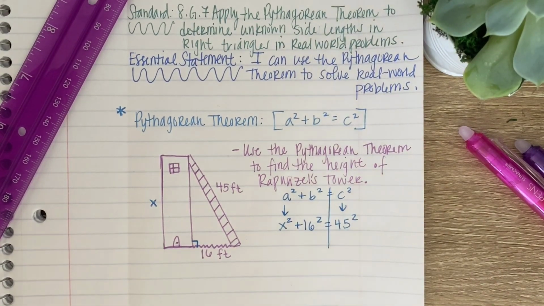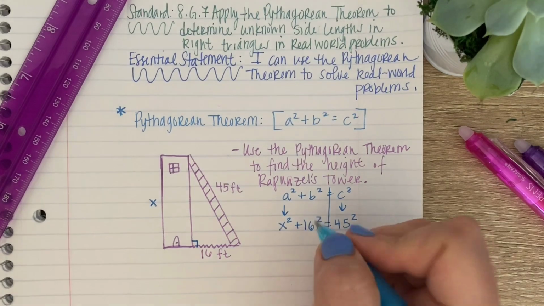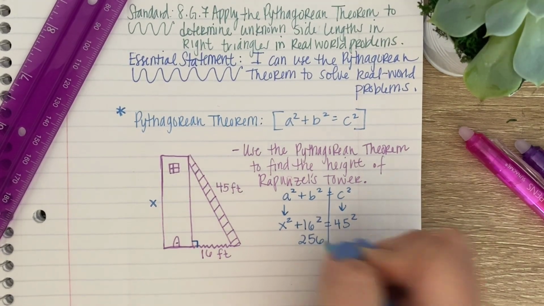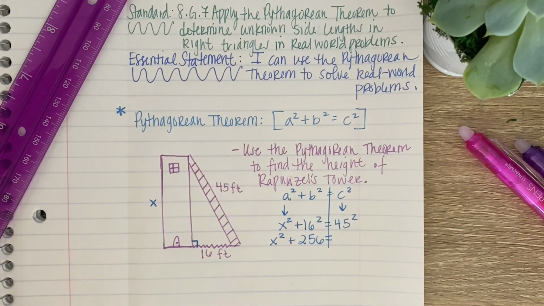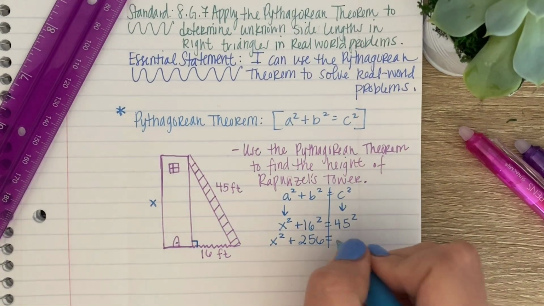I do have a calculator right next to me. You can use your own calculator. So 16 squared is 256, and then I still have X squared right here, and then 45 squared is 2025.